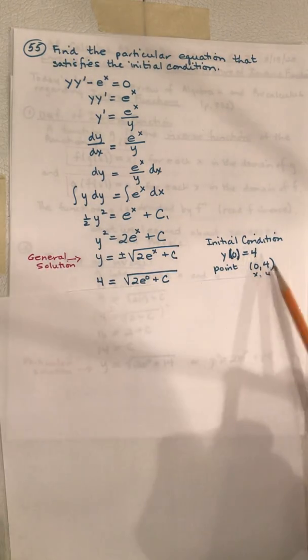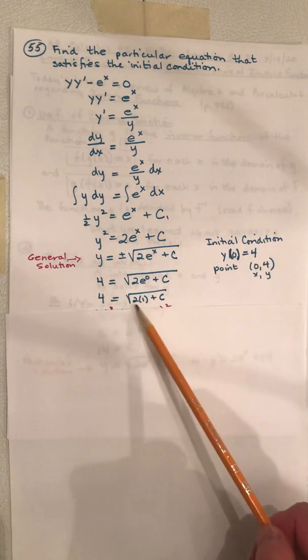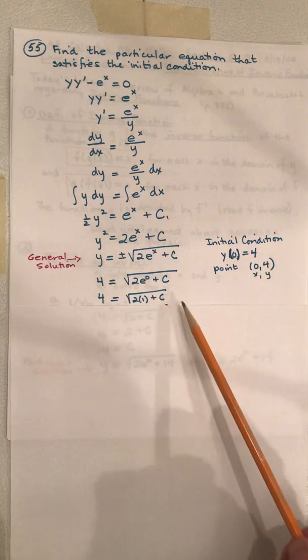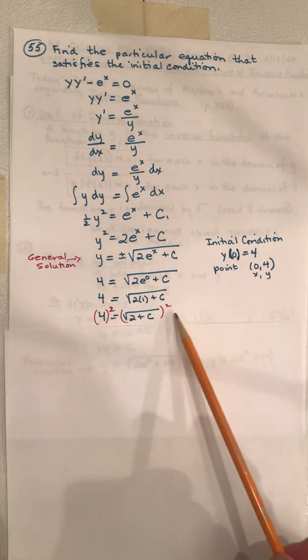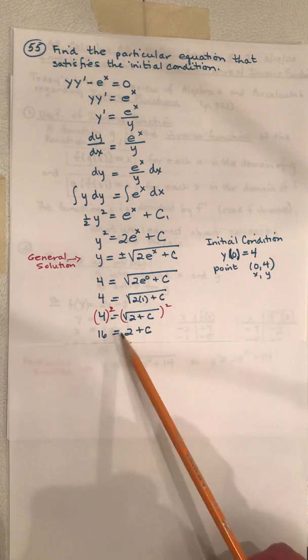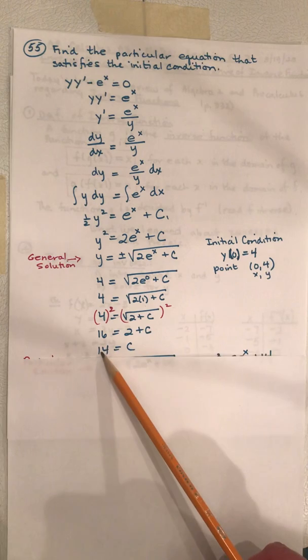All right, so now what is e to the 0? 1. So we get 2 times 1 plus c under the radical equals 4. We need to get rid of the radical, so we square both sides. We get 16, poof, the radical goes away, equals 2 plus c. C now is going to equal 14.